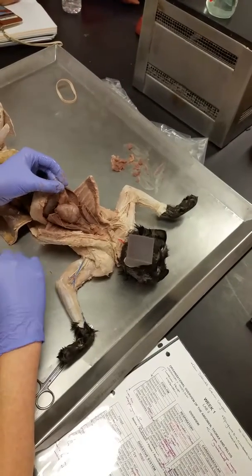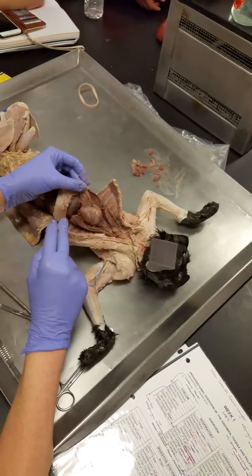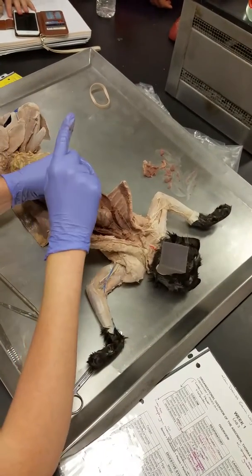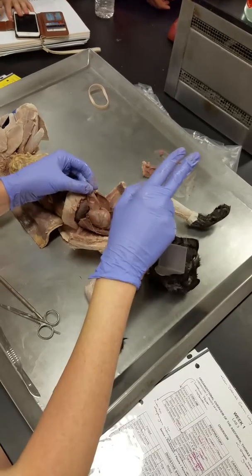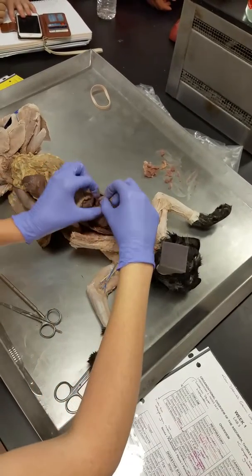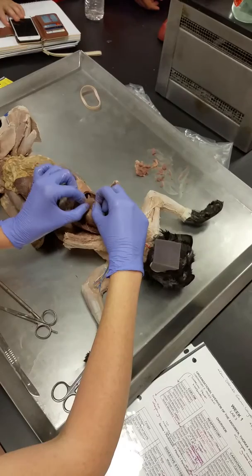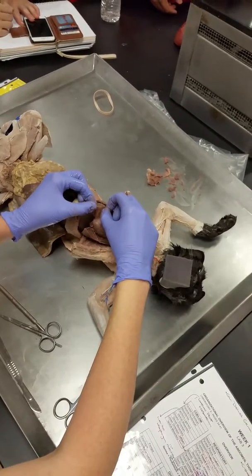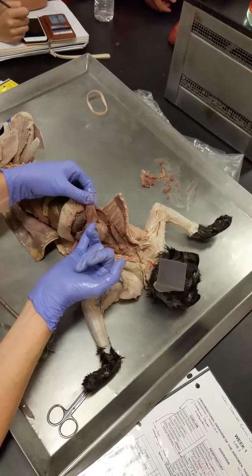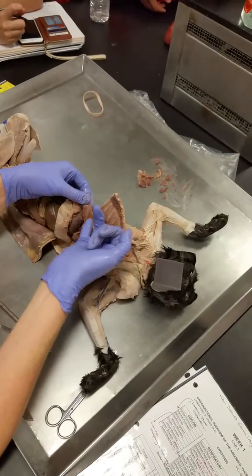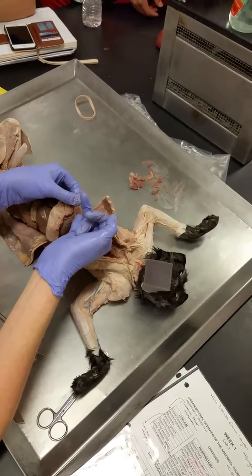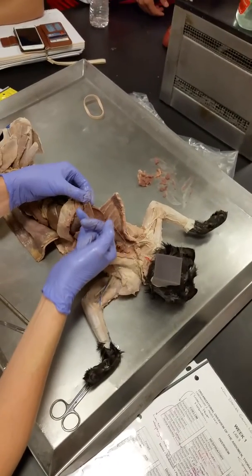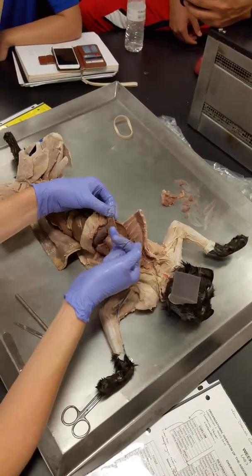S-E-R-O-U-S. Okay. And the serous pericardium is made up of 2 layers. The serous is made up of parietal pericardia and the visceral pericardia. So we've got the fibrous pericardia, which is the thick fibrous layer. And then for the serous, the parietal pericardia is actually stuck onto the fibrous. And the visceral pericardia is stuck onto the heart itself.